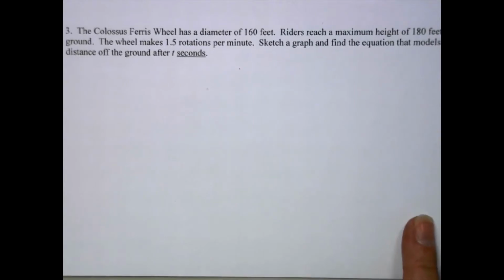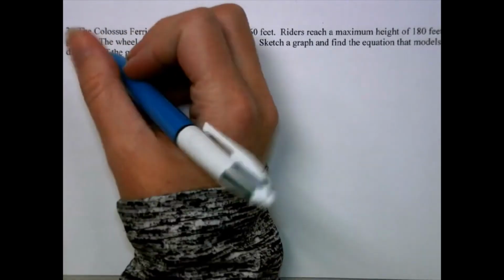The Colossus Ferris wheel has a diameter of 160 feet. Riders reach a maximum height of 180 feet above the ground. The wheel makes 1.5 rotations per minute. We're going to sketch the graph and find the equation that models the rider's distance off the ground after t seconds. So let's do the graph first.